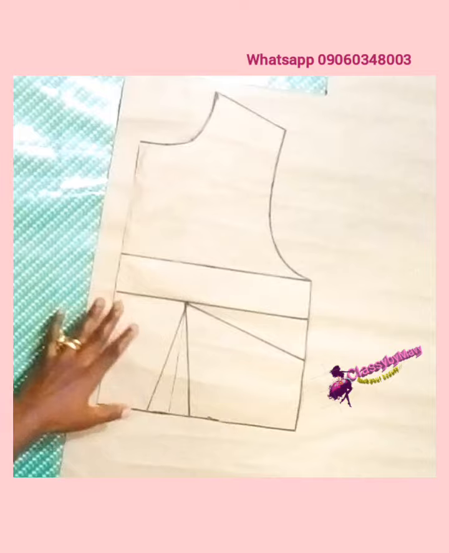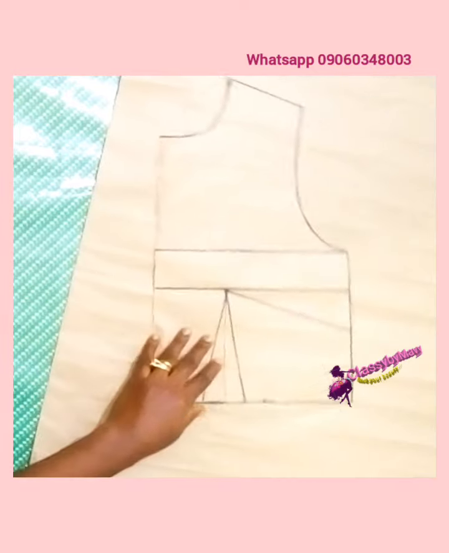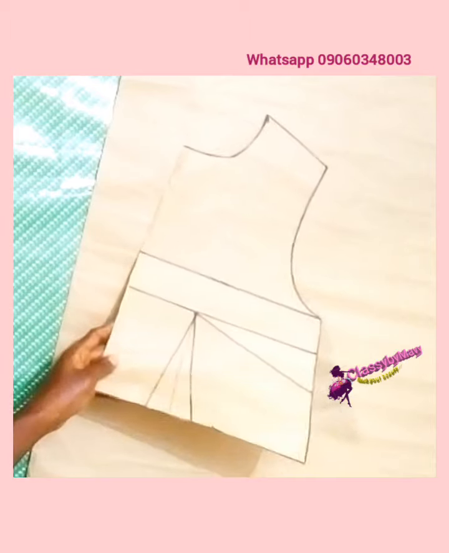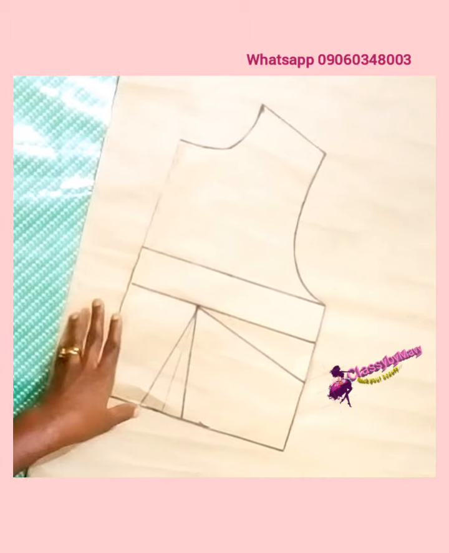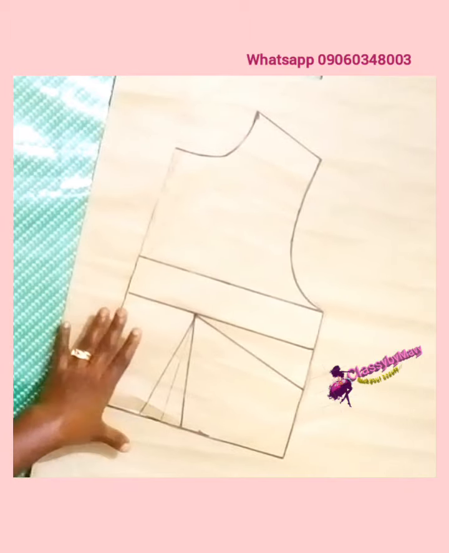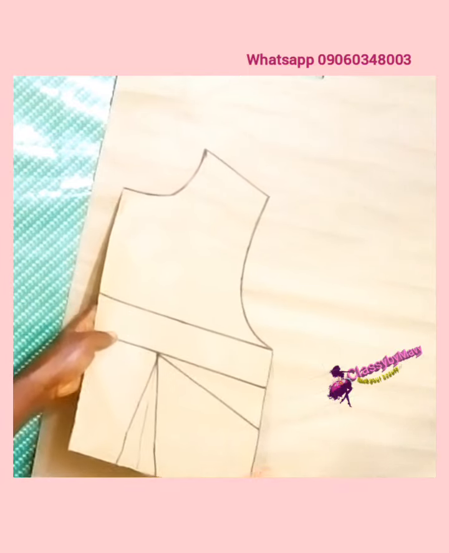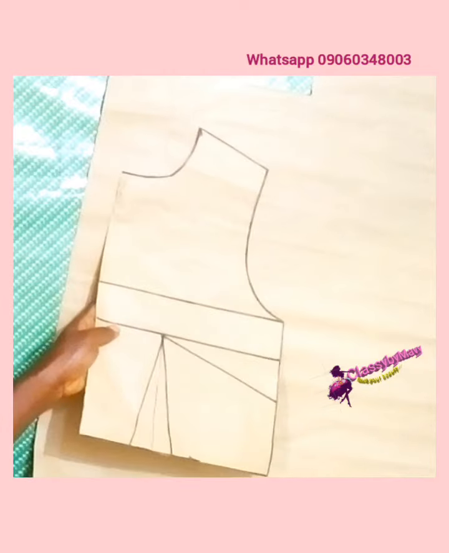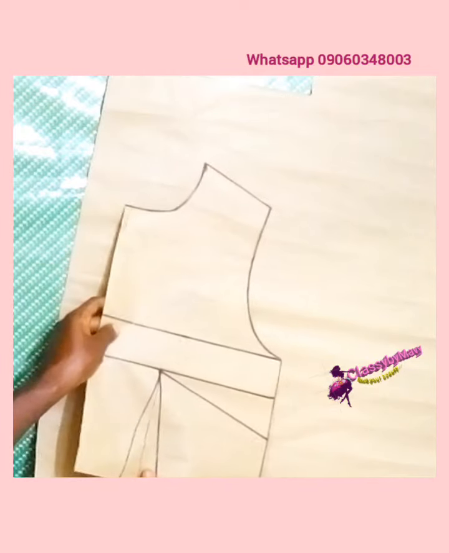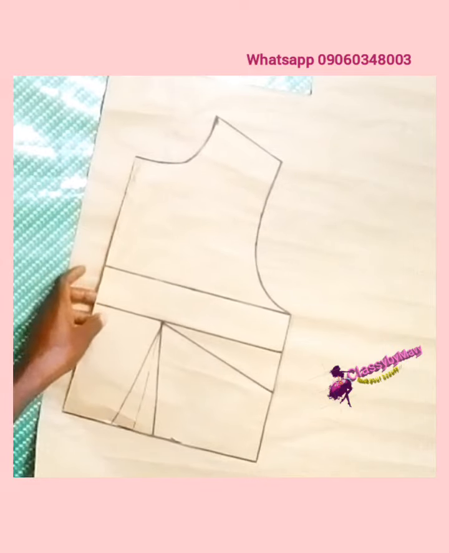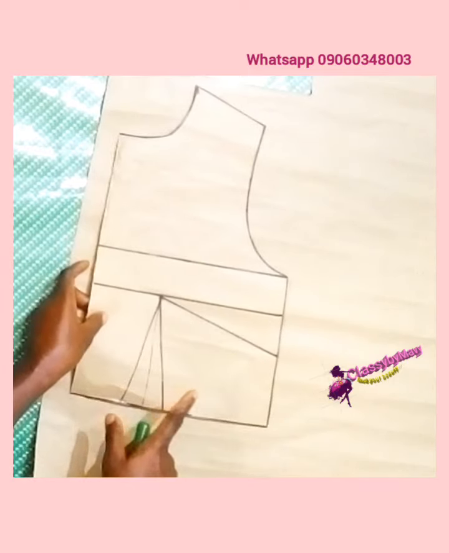In this tutorial, you'll be learning how to make your pattern sizes either smaller or larger. It is called pattern grading, but pattern grading on its own is a very technical skill. So in this video, I decided to simplify the concept of pattern grading for beginners to be able to follow suit. It is a simplified version of pattern grading that you are going to be learning here.